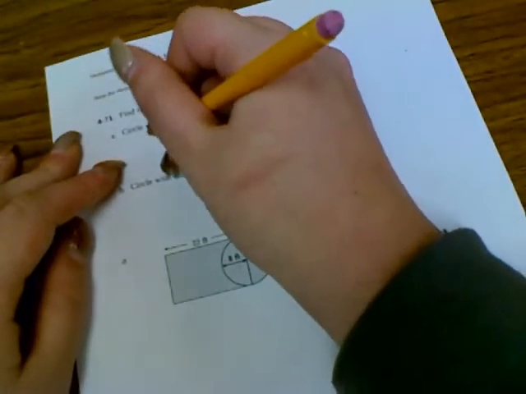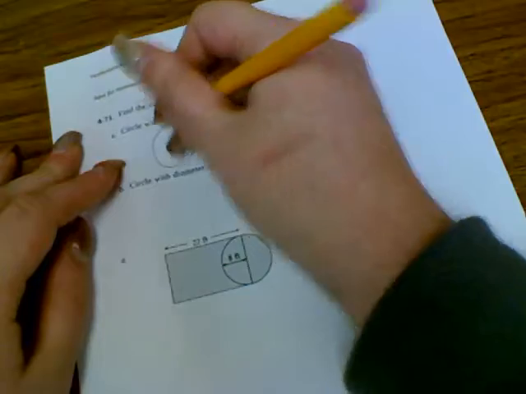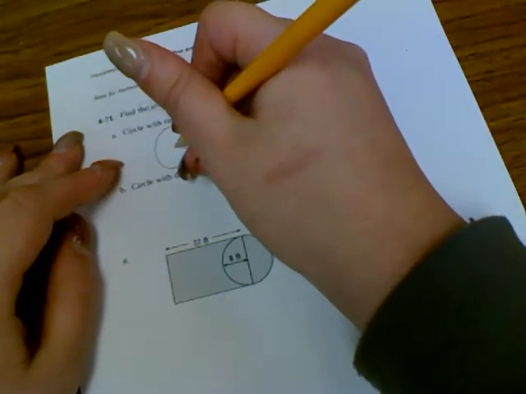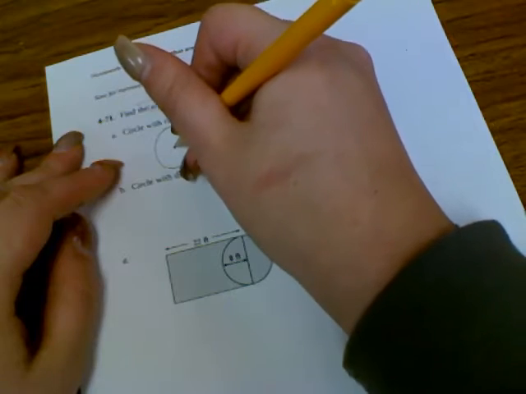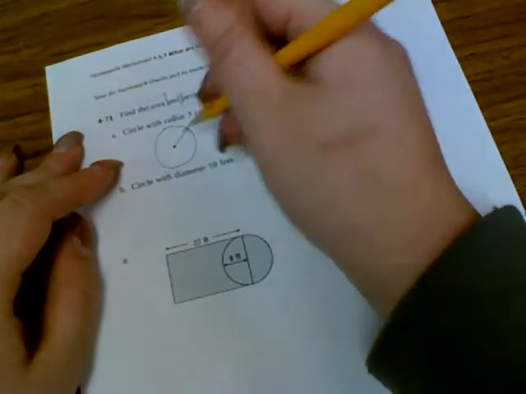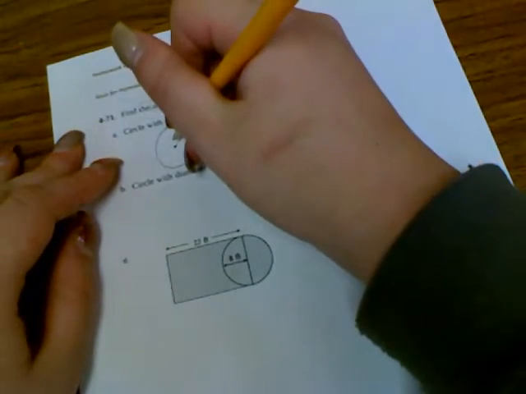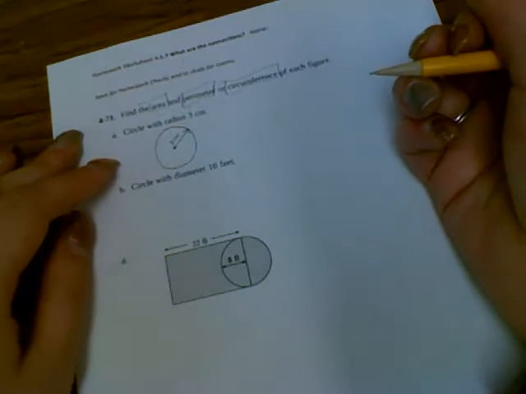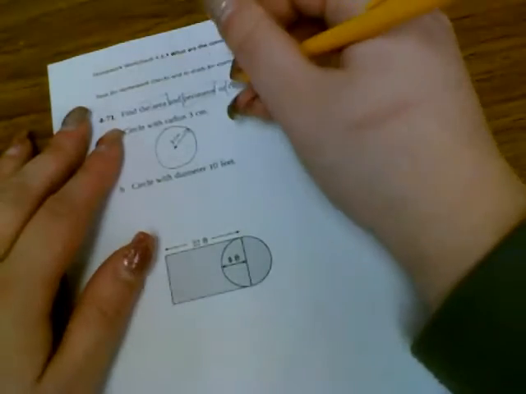So I have a circle, kind of a poor circle, but it's a circle with a radius of 3. And remember, a radius starts in the center of the circle and goes out to any edge. It would be the same no matter what edge you pick. And it says it's 3 centimeters. Okay, so I just label that on there. All right, so let's find area first.